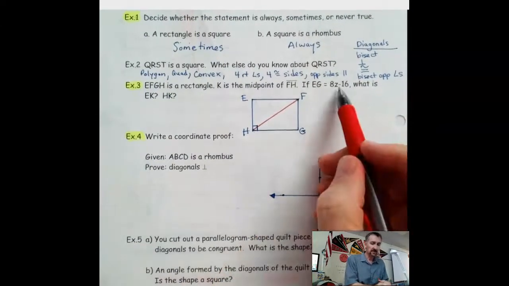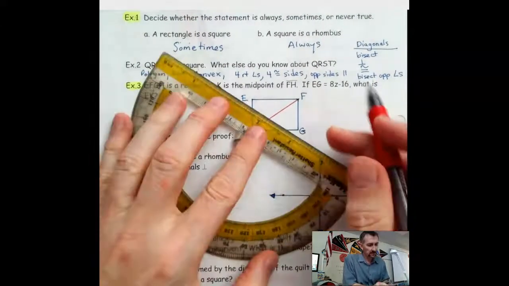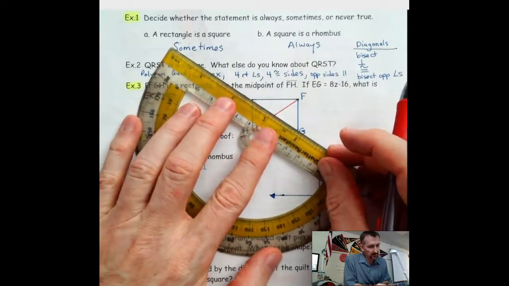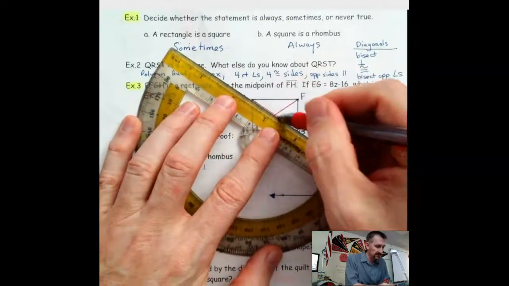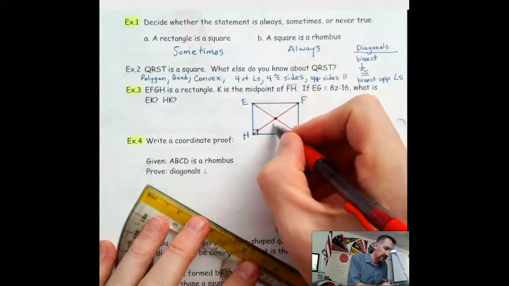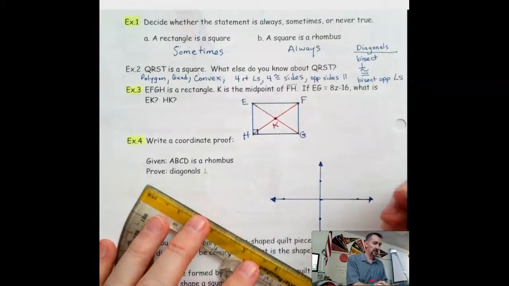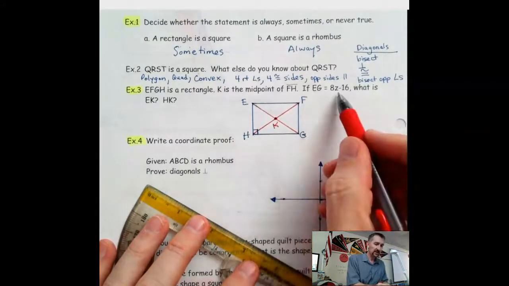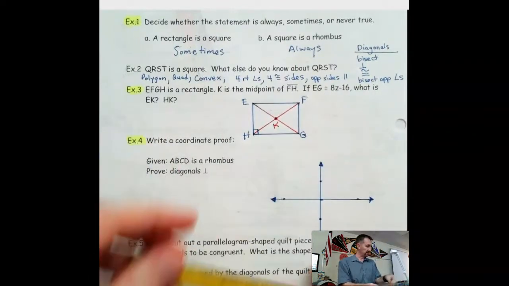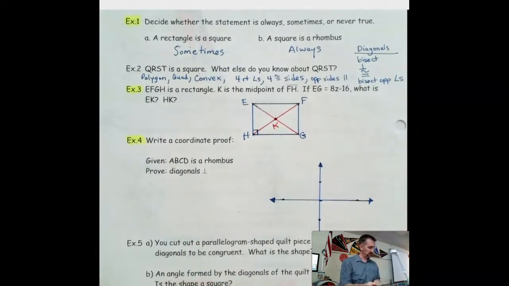They also talk about the distance from E to G, so that's going to involve this over here. And actually, the good thing about drawing this is that it'll show me where K is. So K is right there. EG is the whole thing. That's 8z minus 16. And now it's asking us what are some of these other things.